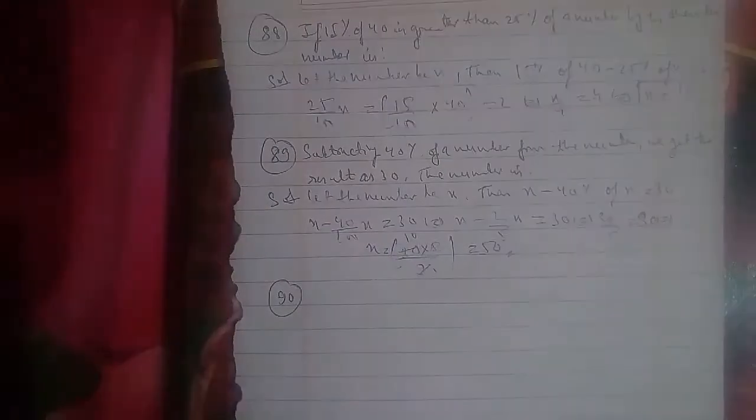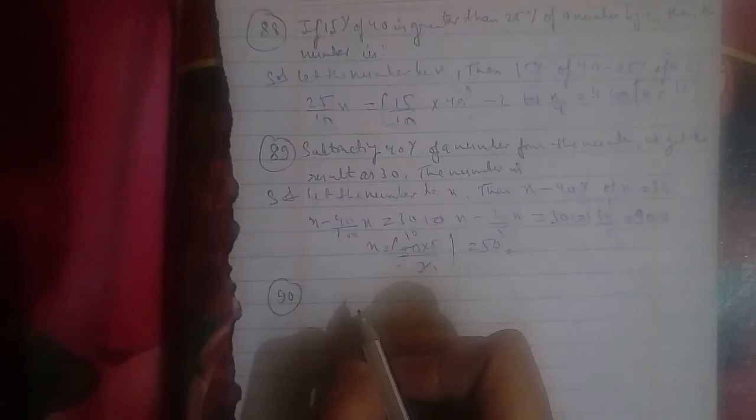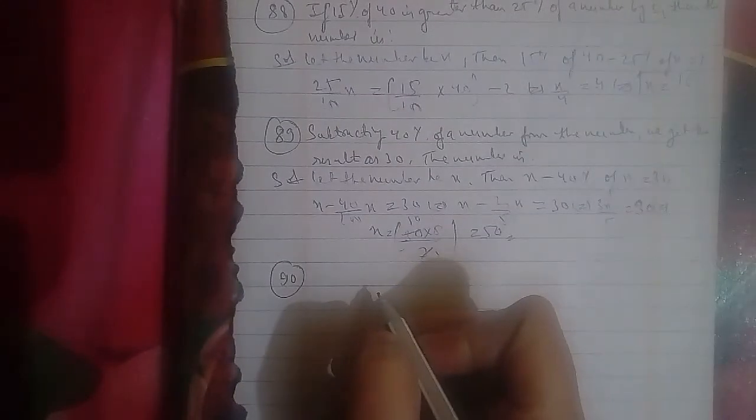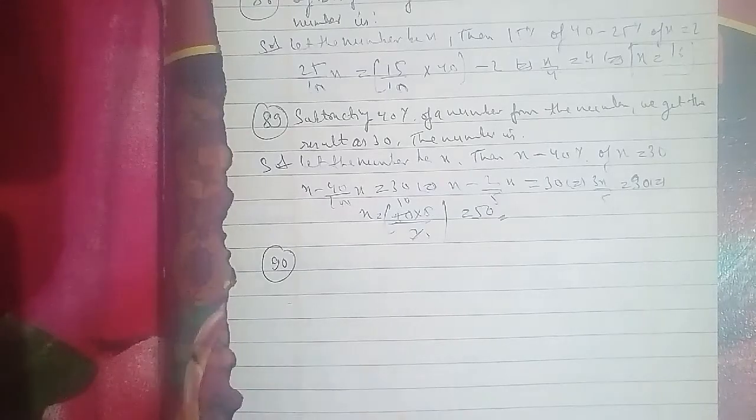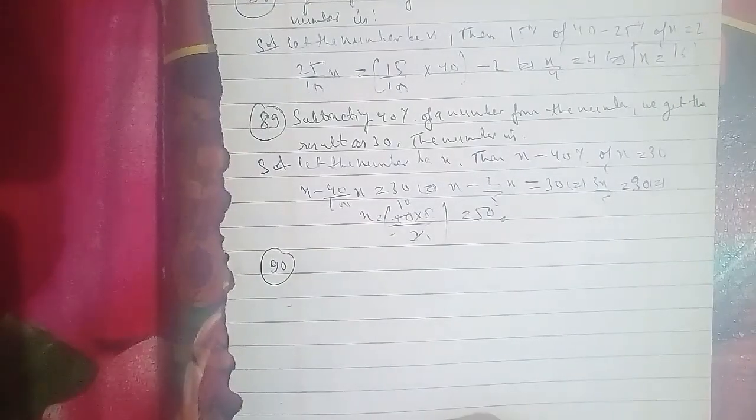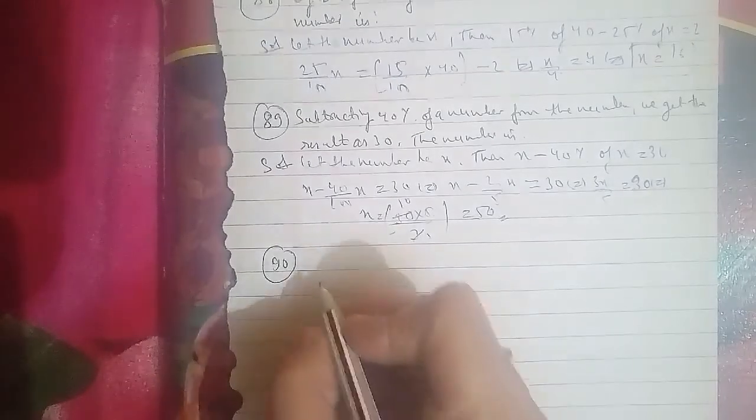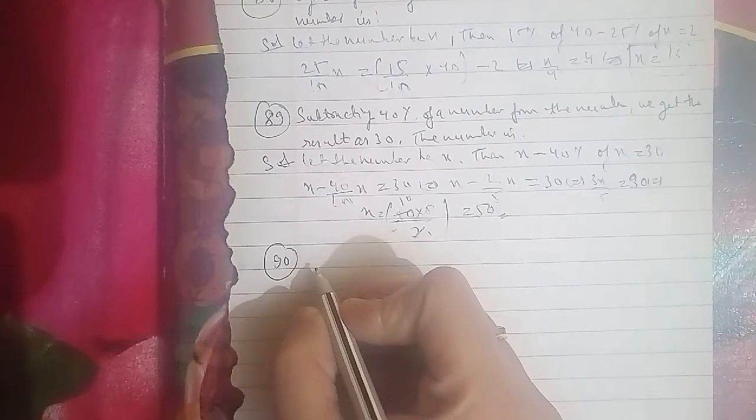On the same lines, we have another question: if 35% of a number is 12 less than 50% of that number, then the number is? The options are 40, 50, 60 and 80, and this was asked in the CBI examination paper, which is important as well. So we'll go ahead with this.